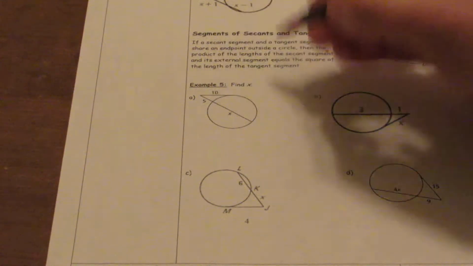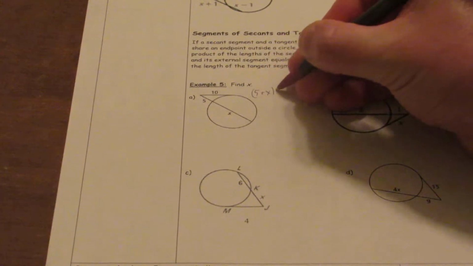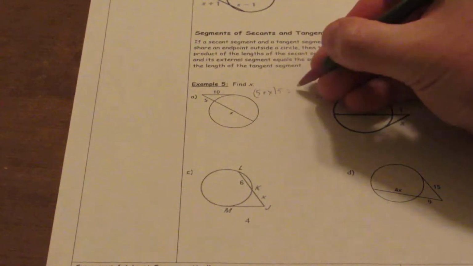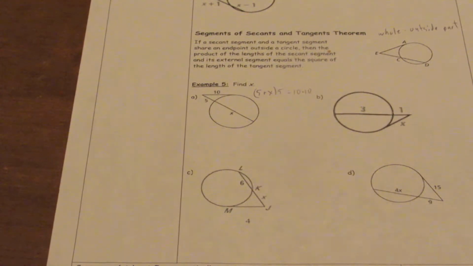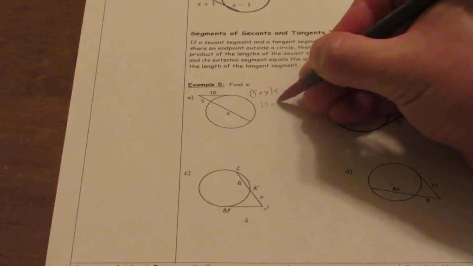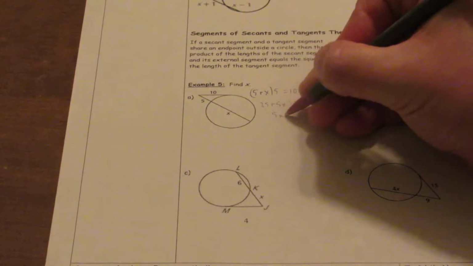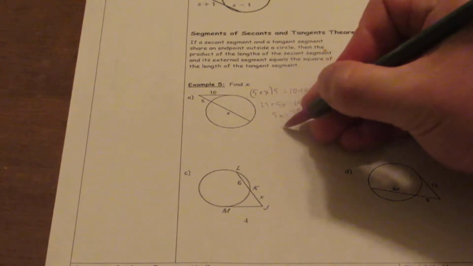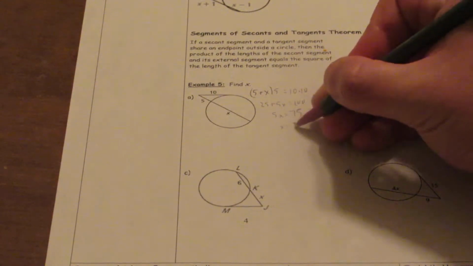So we look at example A. On the line in the bottom here, I have the whole, which is 5 plus x, and the outside part, which is 5. And then the tangent, the whole and the outside part is the same, which I can look at as squaring it. So I have 25 plus 5x equals 100. So 5x equals 75 when I subtract the 25, and x is 15.